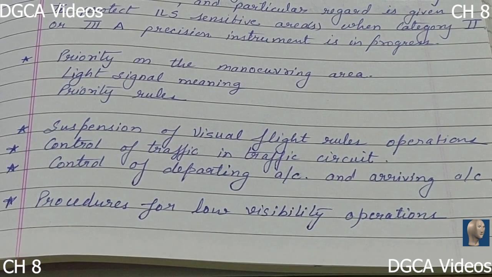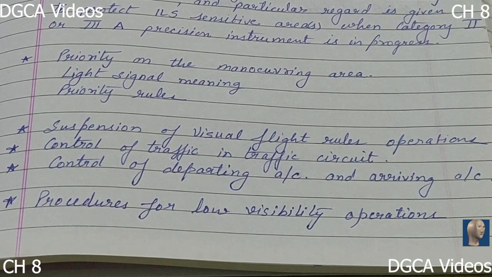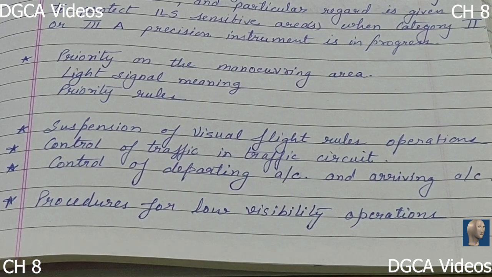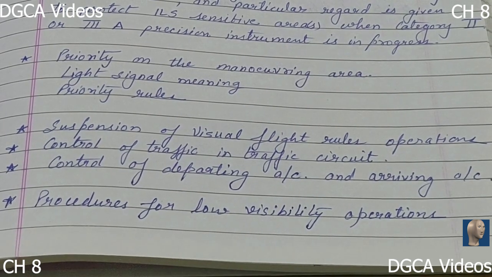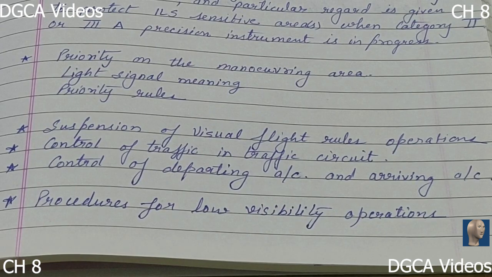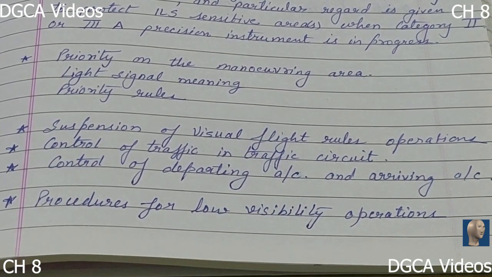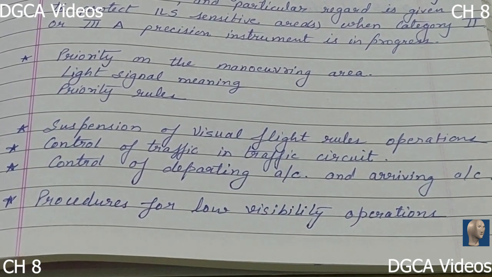And again, if necessary or requested, the designated representatives of the operators will be informed of the reason for taking such actions. So if there is any designated representative in the flight, they have to notify the operators that such and such is the condition, and they need to land, etc.